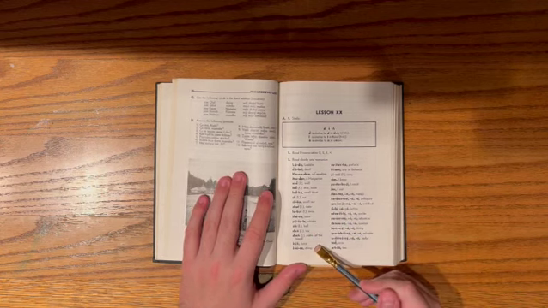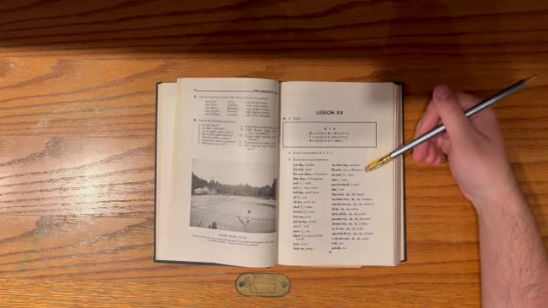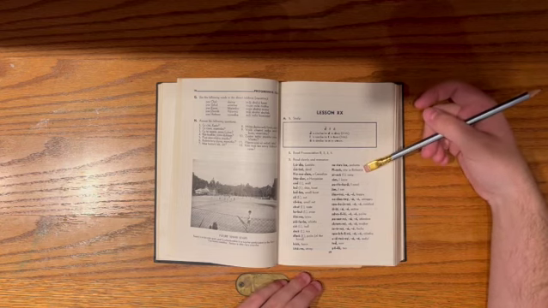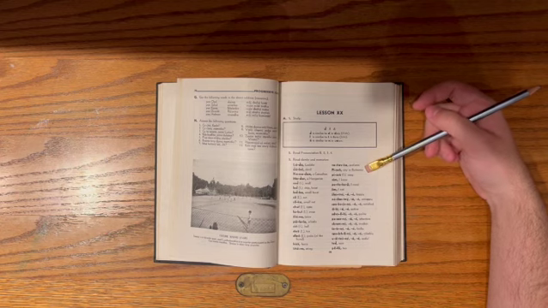Šňůra, a string. Plzeň, Pilsen, the city in Bohemia where Pilsner beer is brewed.